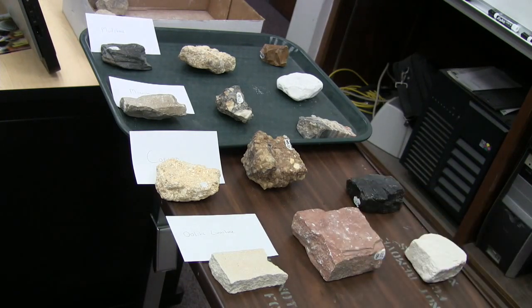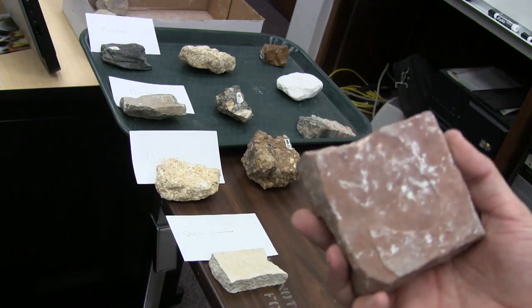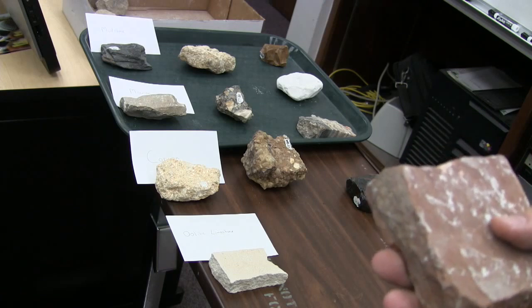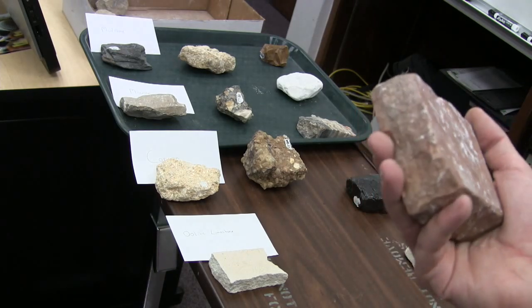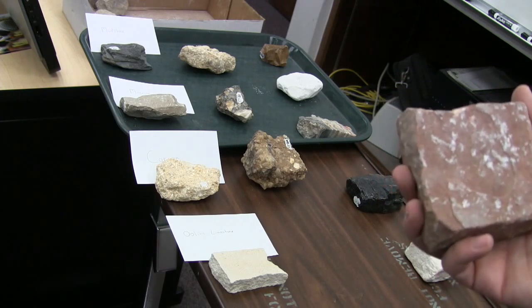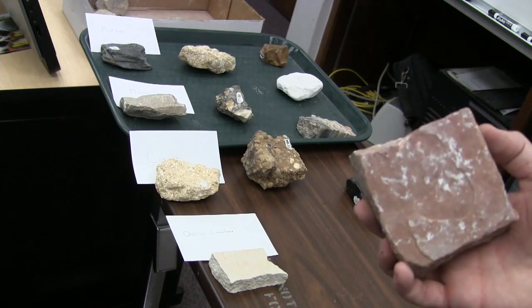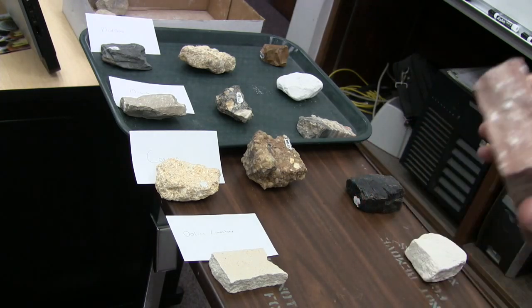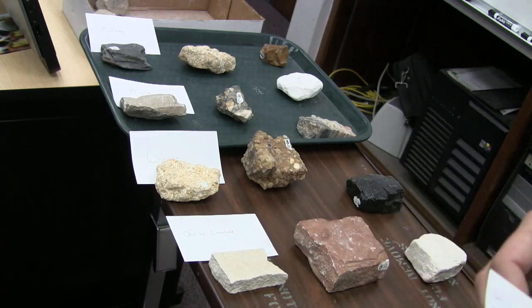All right, next up we have this rock. This one is another detrital sedimentary rock, which means, by the way, that it's formed of detritus or clasts or sediments, pieces of weathered and eroded rock. So it's a detrital sedimentary rock, and it forms in beaches and dunes. And the particles here are going to be sand-sized. So this one is going to be sandstone.